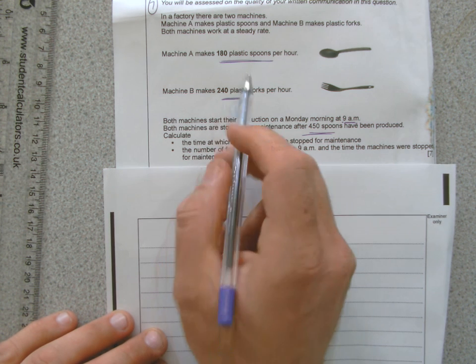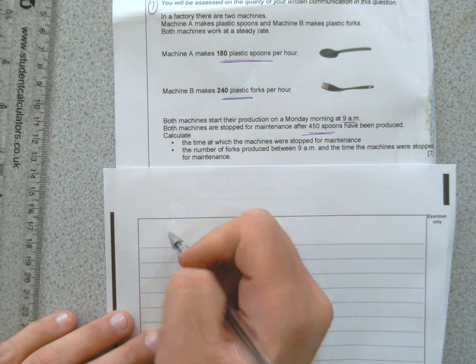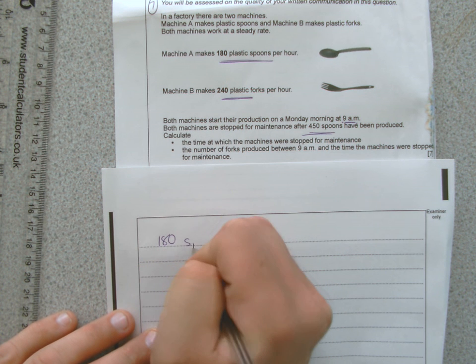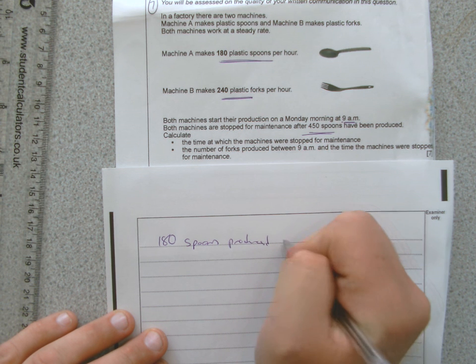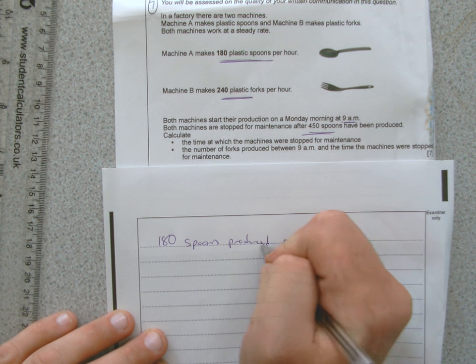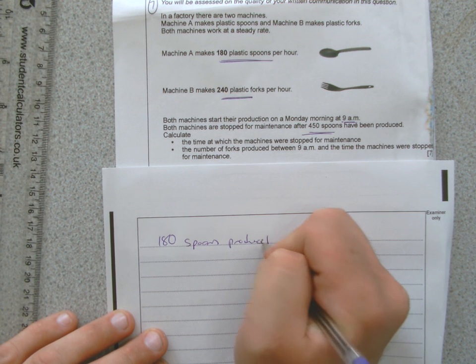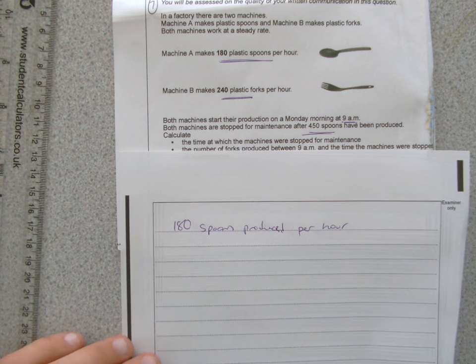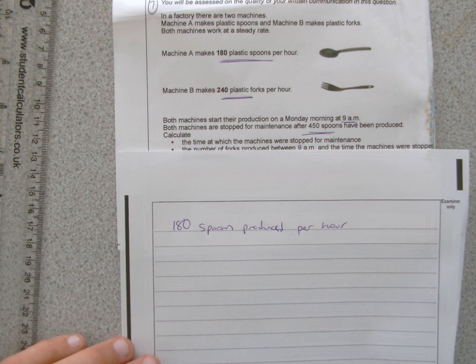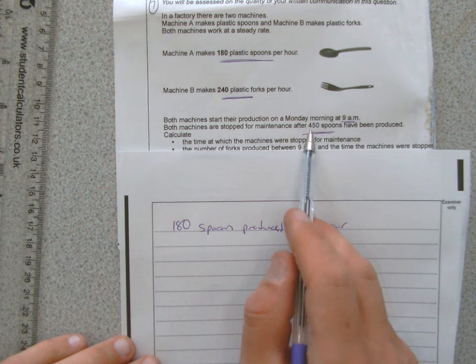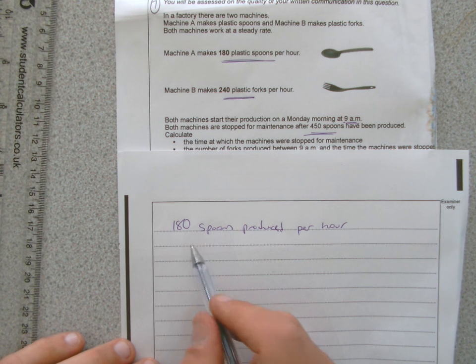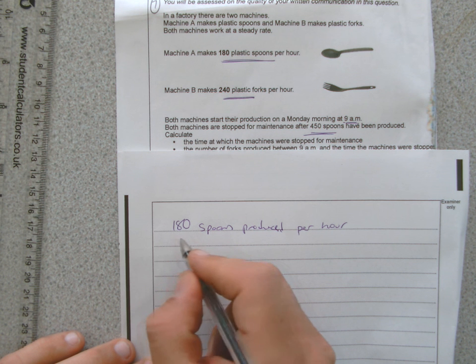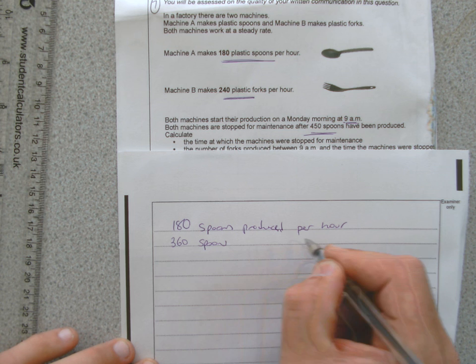Now, if you look at the spoon situation, it's 180 spoons produced per hour. Now we've produced 450 spoons. That's what the factory's done, 450 spoons. So 180 spoons per hour. Now we can then double that, so that would be 360 spoons in 2 hours.